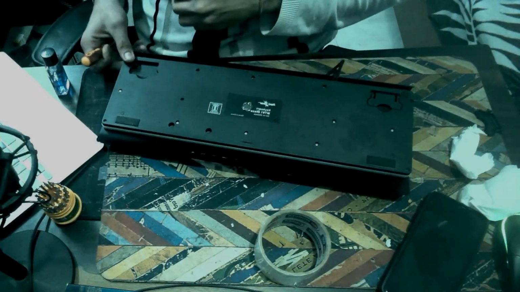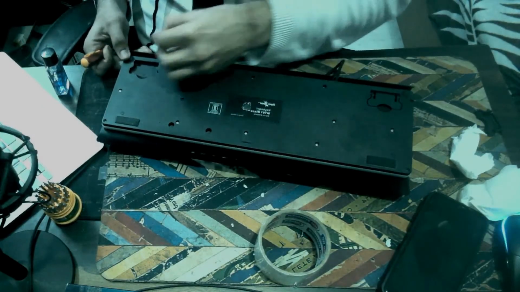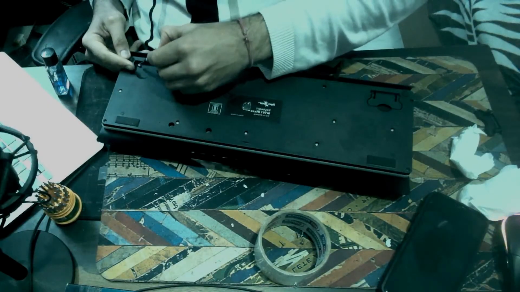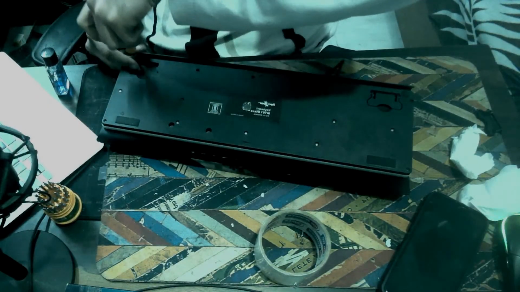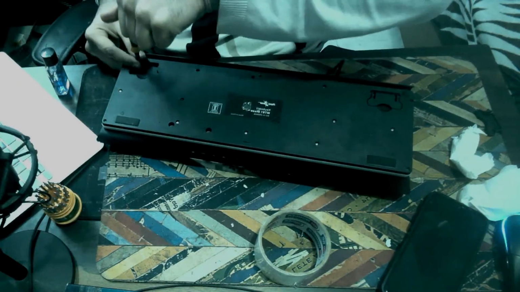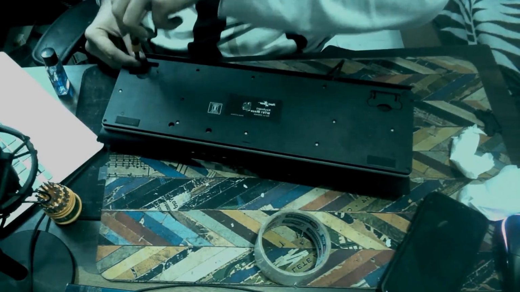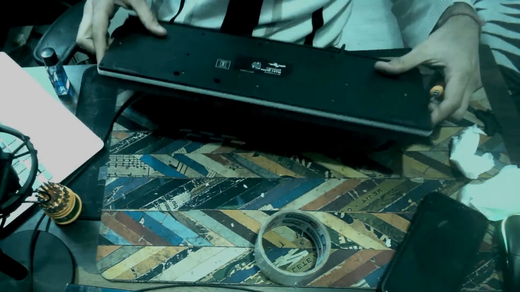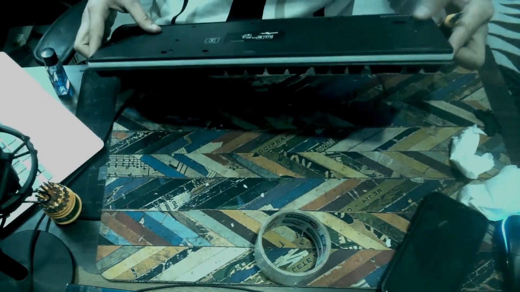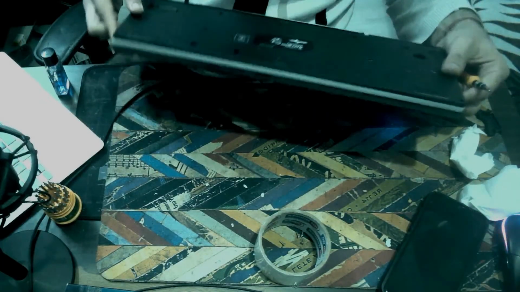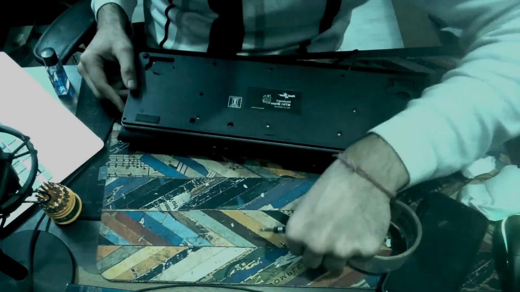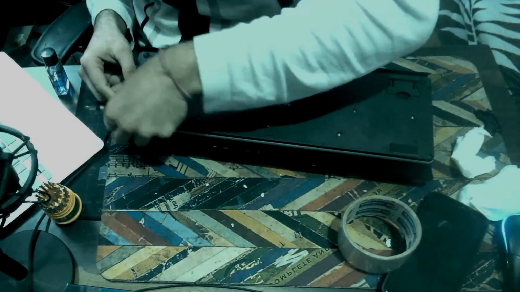What else? One screw here. The corner ones are left, right? Four screws are left.